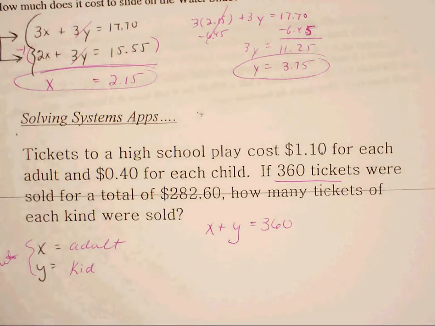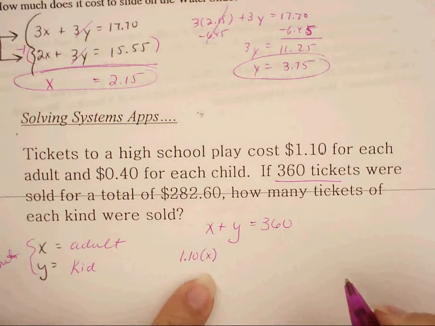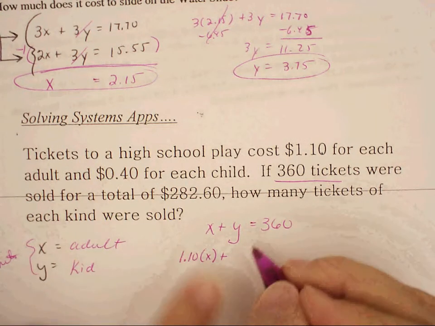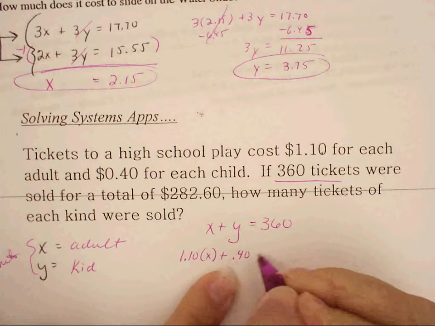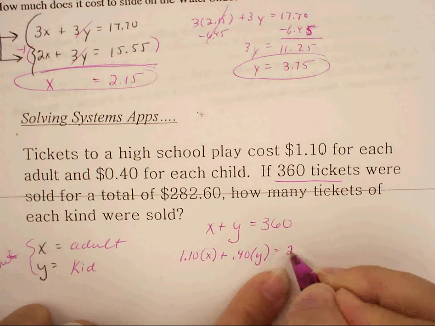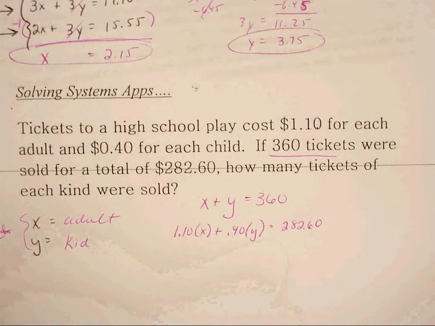We don't know the ratio and proportion of how they compare to one another yet, but they have to add to 360. Then it says an adult ticket is $1.10. So you're going to increase your income by $1.10 for each X ticket you sold. And for each Y ticket you sold, your income will increase by 40 cents. And what you took in at the gate was $282.60.